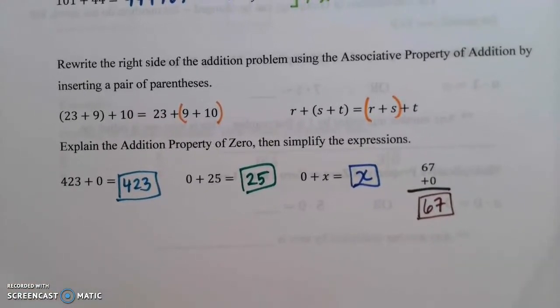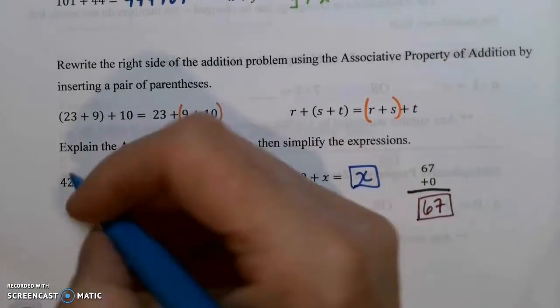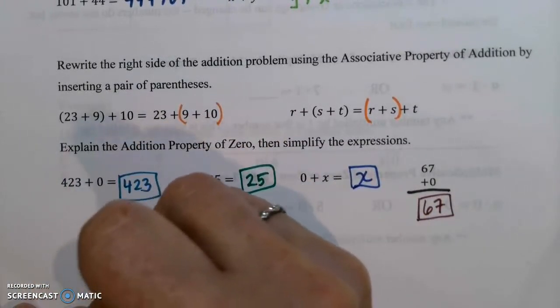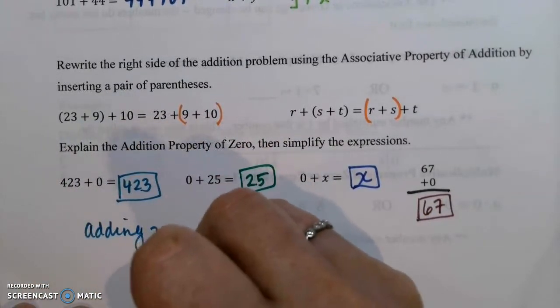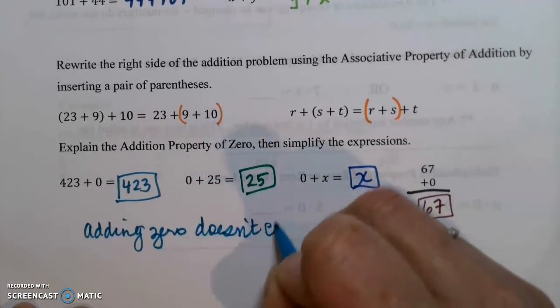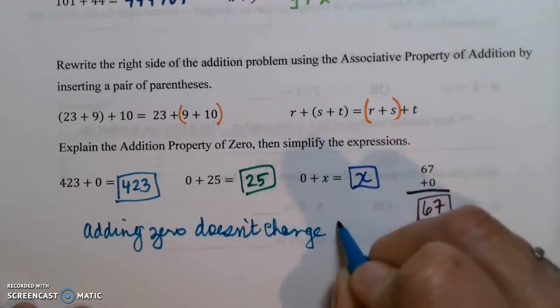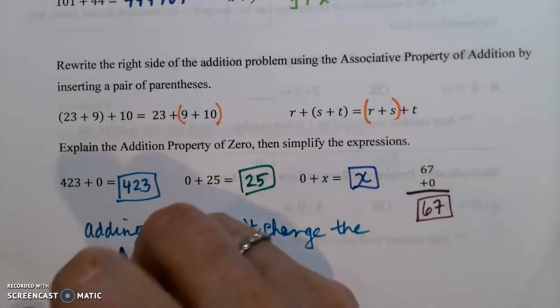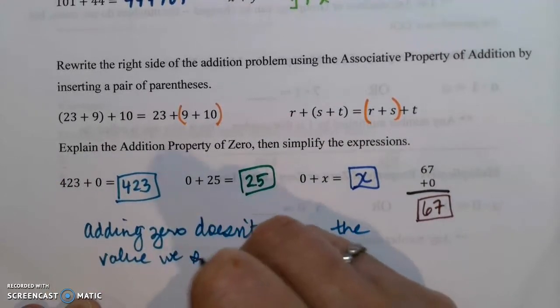So a way to explain the addition property of 0 would be that adding 0 doesn't change the value we started with.